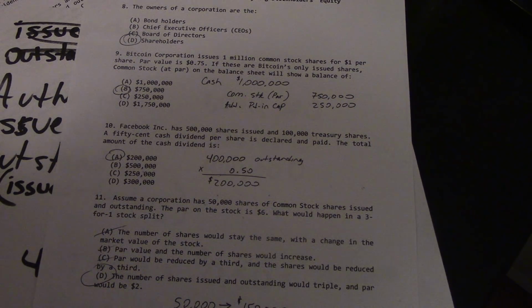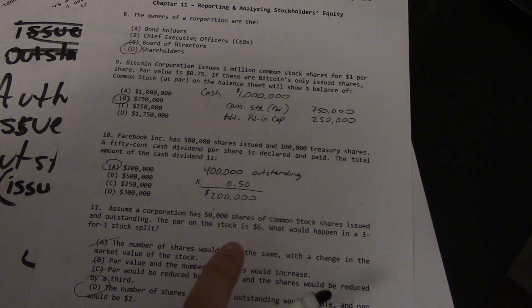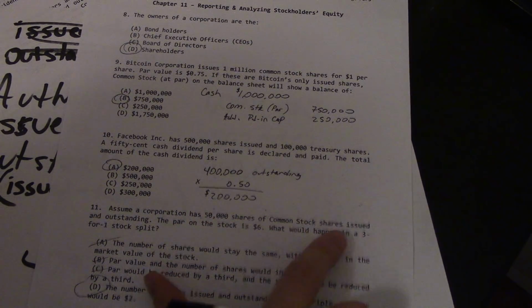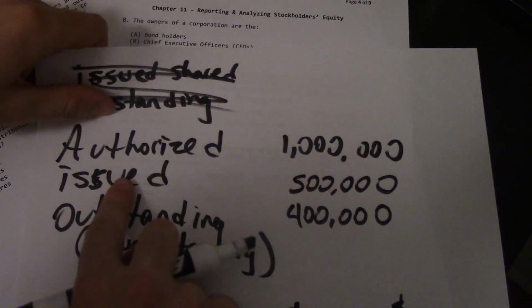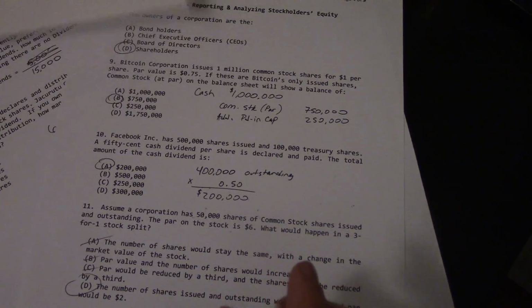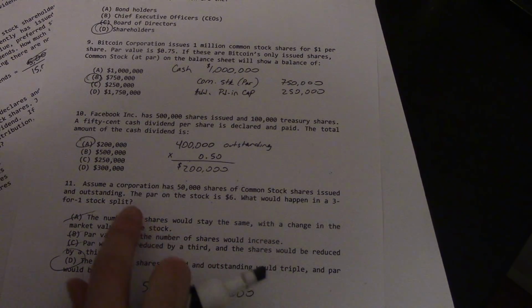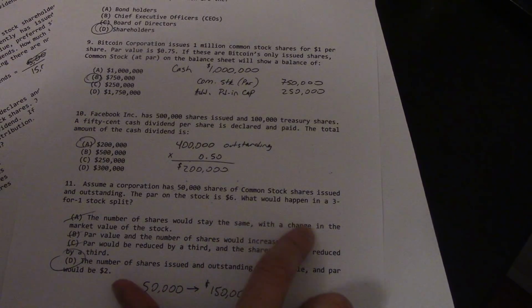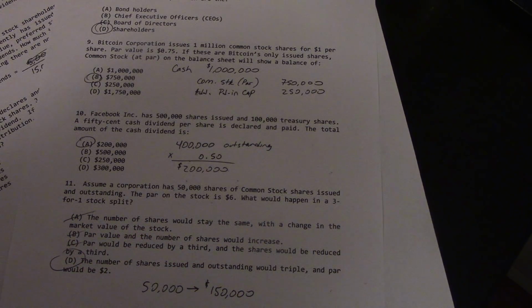Okay, number 11. Assume the company has 50,000 shares of common stock issued and outstanding. So if we've got 50,000 issued and 50,000 outstanding, that means we have nothing in our treasury. The par value is $6. What would happen in a 3-for-1 stock split?